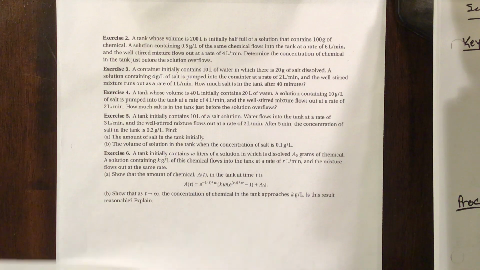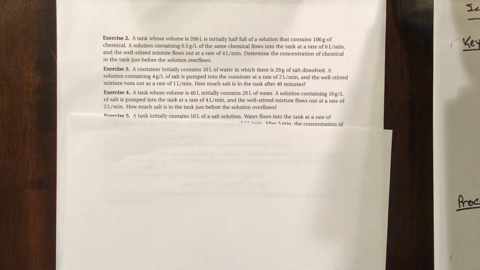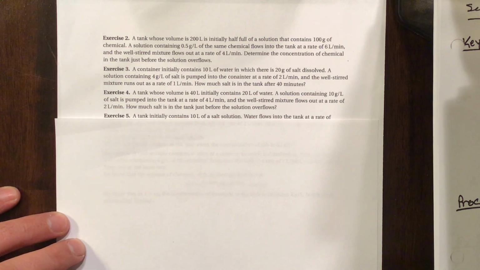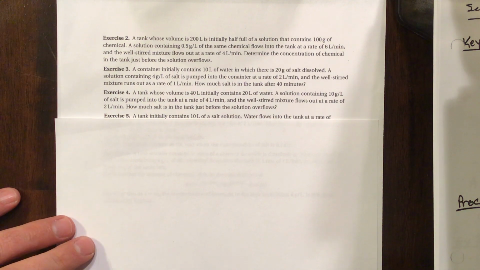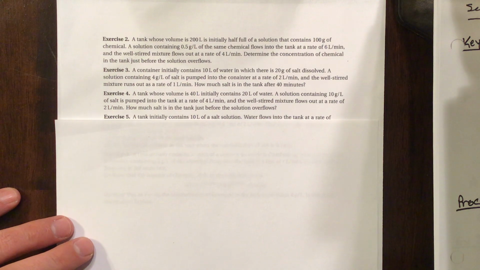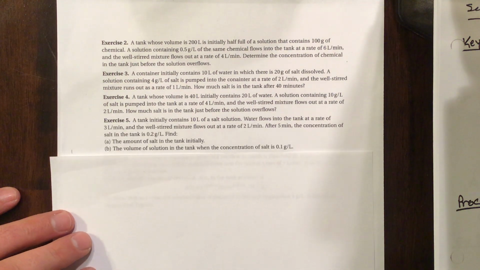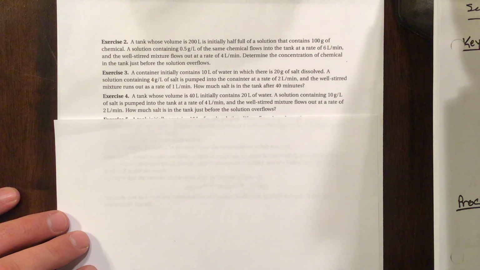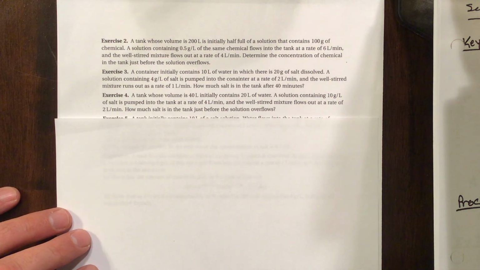So here's exercise 4. A tank whose volume is 40 liters initially contains 20 liters of water. So it tells you the size of the tank and it tells you how much water is in the tank. A solution containing 10 grams per liter of salt is pumped into the tank at a rate of 4 liters per minute, and the well-stirred mixture flows out at a rate of 2 liters per minute. How much salt is in the tank just before the solution overflows?